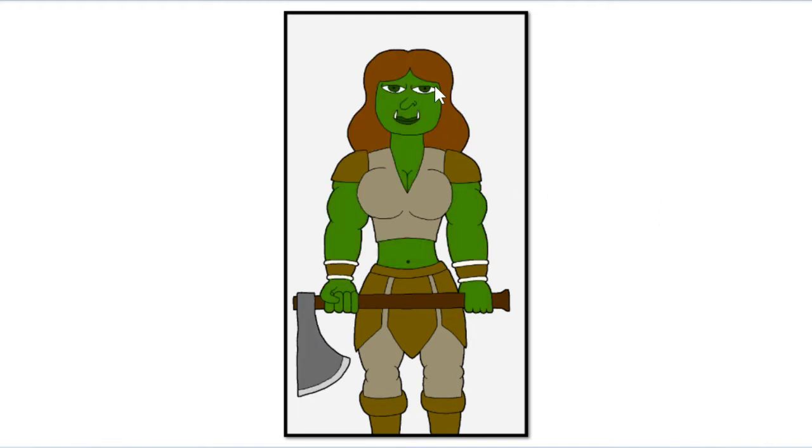And here's an orc that's looking a little bit more human, but it's still really orky. You know, the big fangs, the pronounced brows, and big muscles, etc. And the nose is a little bit bigger than humans, because you can't just have a really small nose.